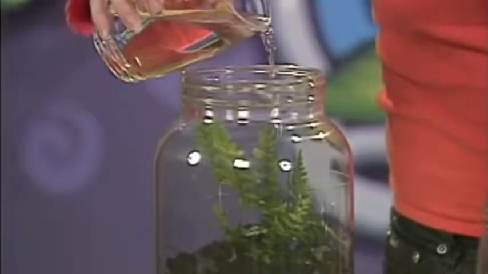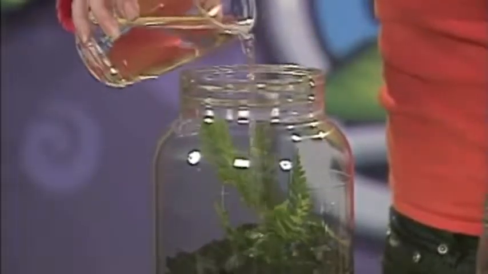Observe your terrarium every day and take a look at what's happening. Are your plants growing taller? Does the air inside the container seem moist or dry? If, over the next few weeks, you notice the soil is drying out, you can water it lightly, but be careful not to overwater. And that's all there is to it.